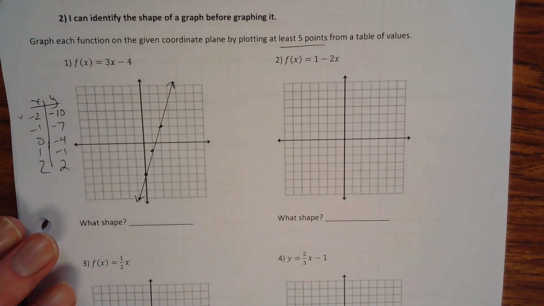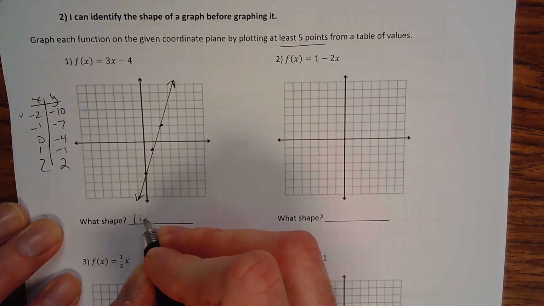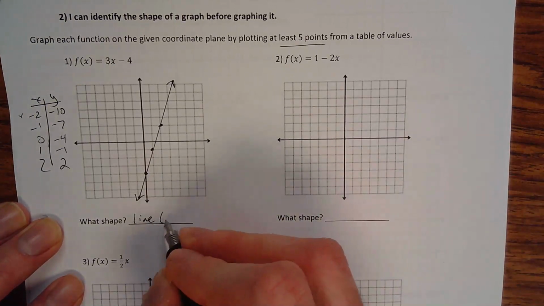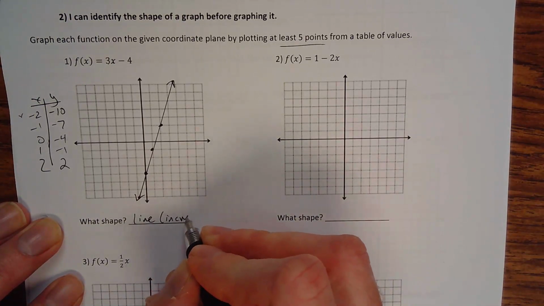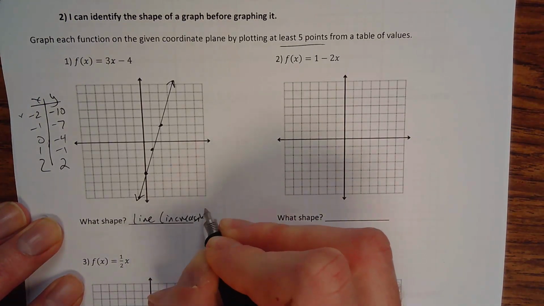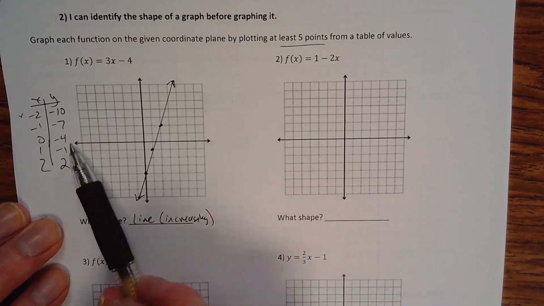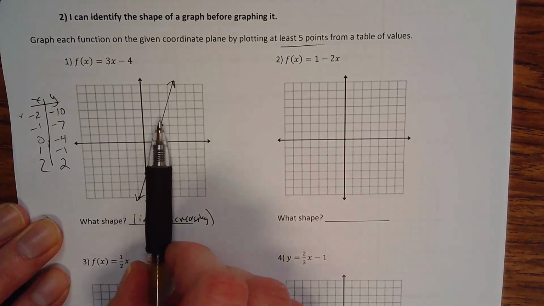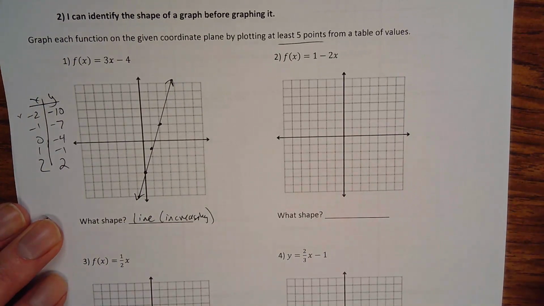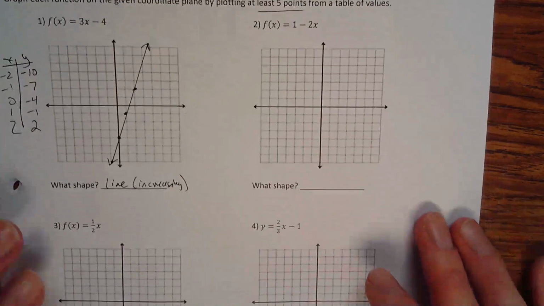Now, what shape is this? Well, it's a line, and it's one that is increasing. We decide that from left to right. From left to right, this is going up, up, up, up, up. So it's an increasing graph. As x goes up, y goes up with it.